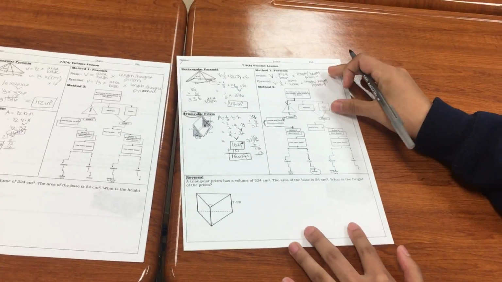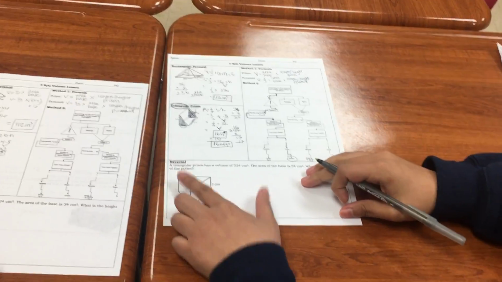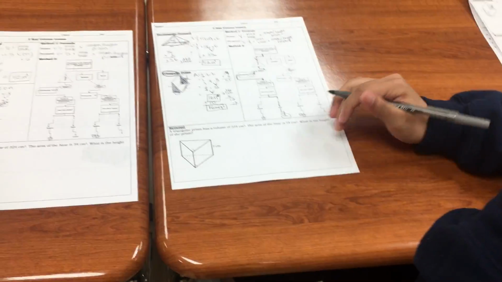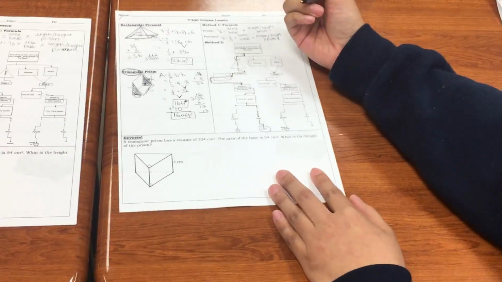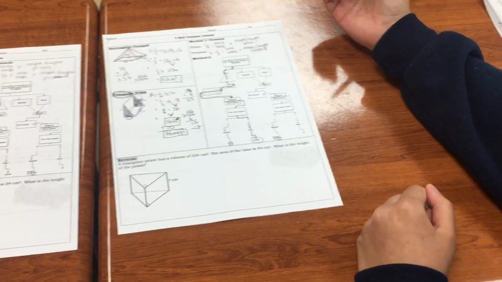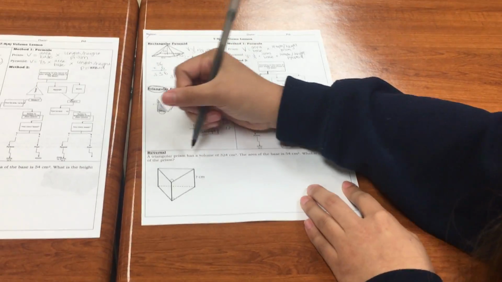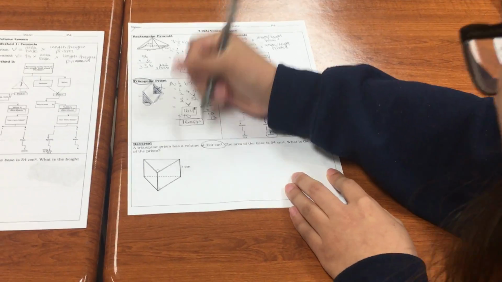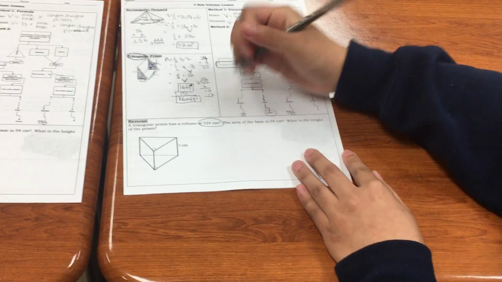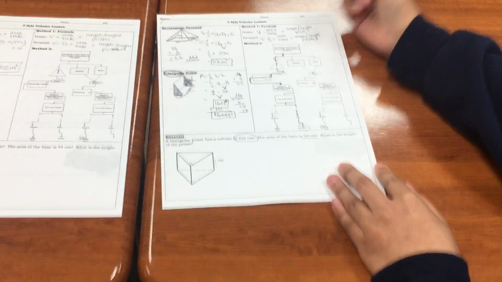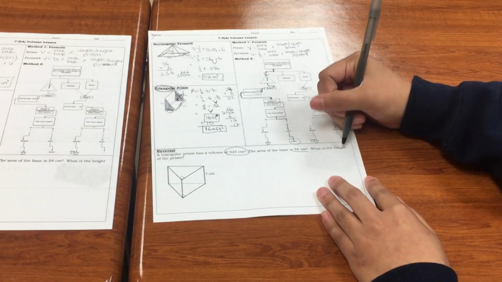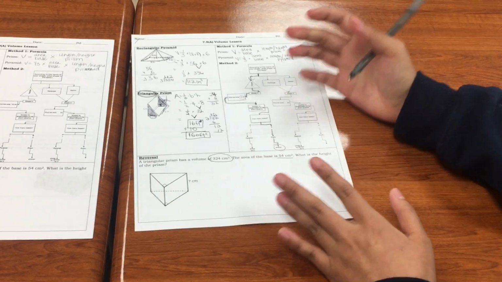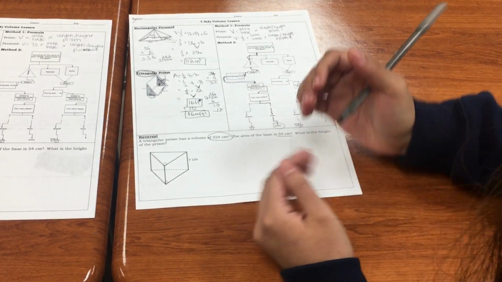Okay. All right. Now we go to the last problem, on reversal. What a reversal means is that they give you a volume and you're going to find other information. So a triangular prism has a volume of 324 centimeters cubed. The area of the base is 54 centimeters squared. What is the height of the prism? So there's a lot of information here, so let's break it down step by step.